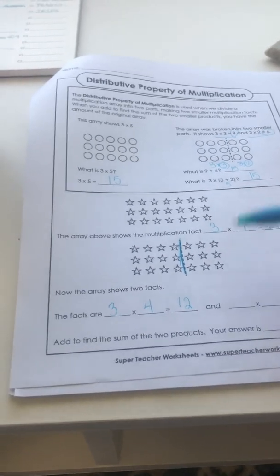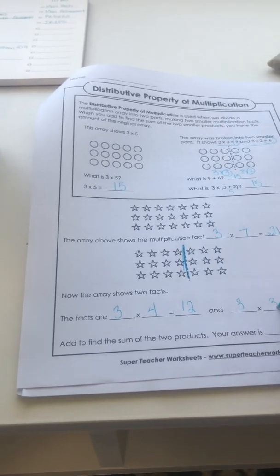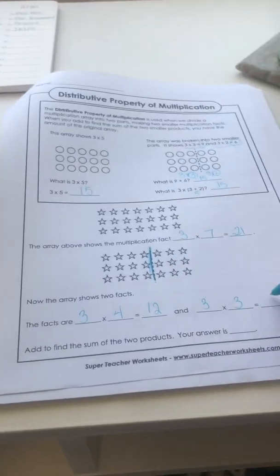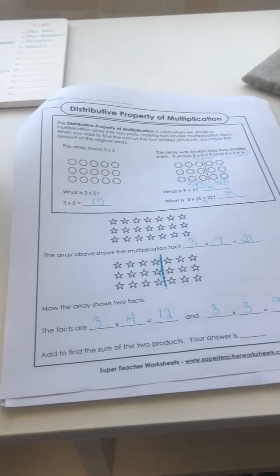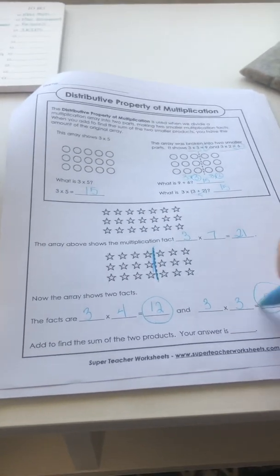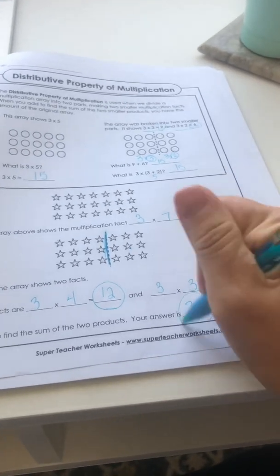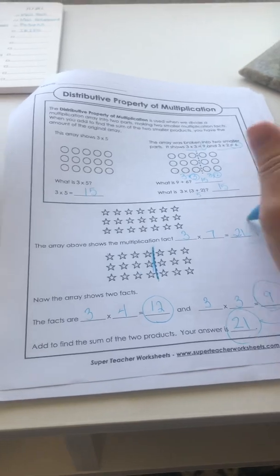And what's my second array? 3 by 3. 3 times 3. 3, 6, 9. So add this to find the sum of the two products. So what's 12 plus 9? 21. See how these two answers match up?